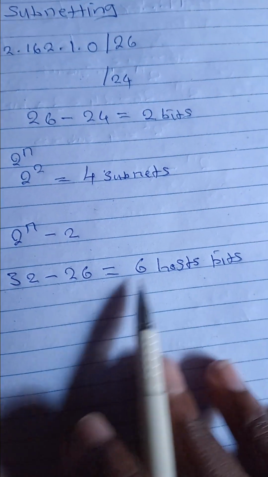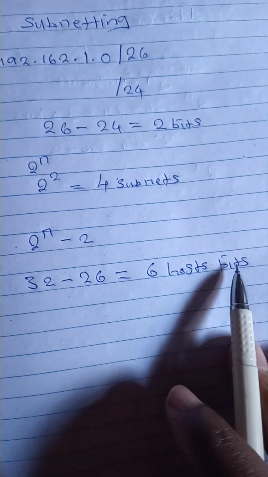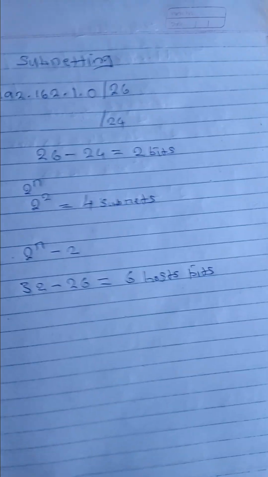Now these 6 host bits help us determine the number of hosts on each network. How do you do that?